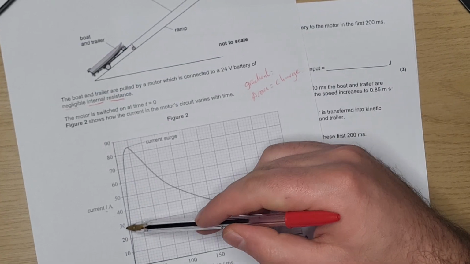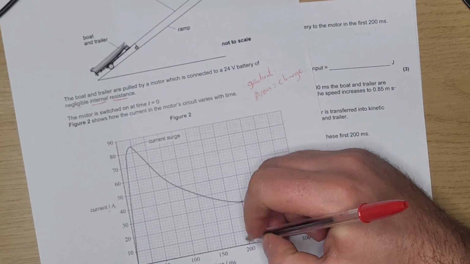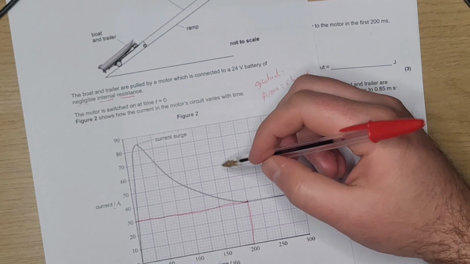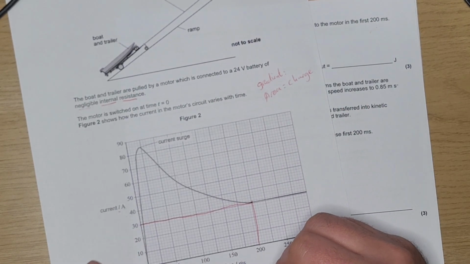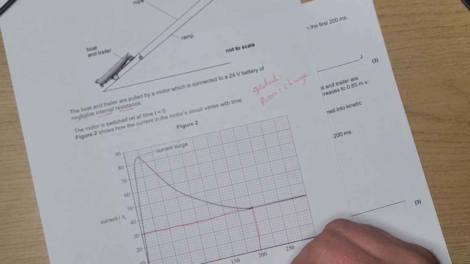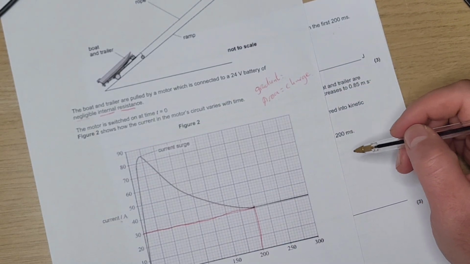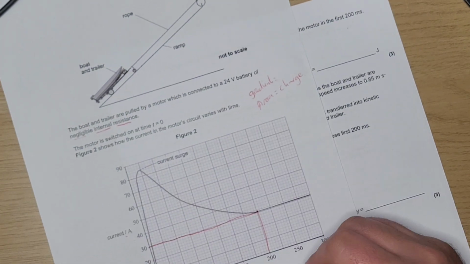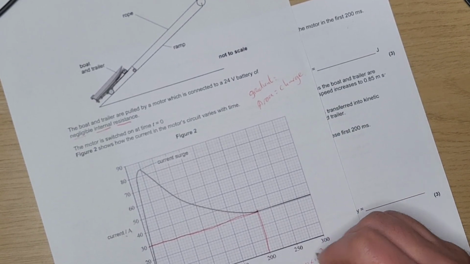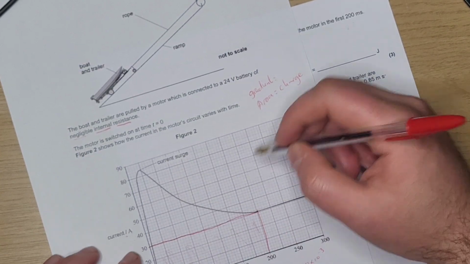So we're going to think about, well, we've got 30 and we're doing this within the first 200. So it's this section here, right? So 30 to 200 there, okay? So do this in seconds, okay? So the equation works and I get joules, okay? So 30 times 200 times 10 to the -3, and that's going to give me how much charge is contributed in that part of the area under the graph.